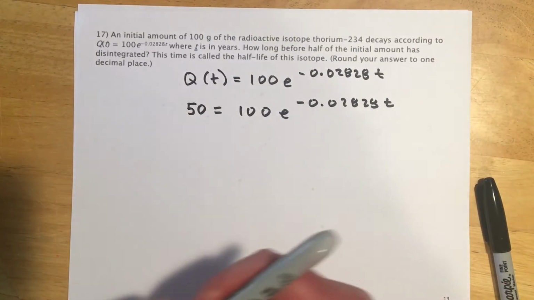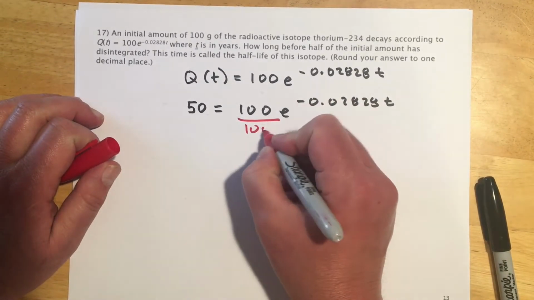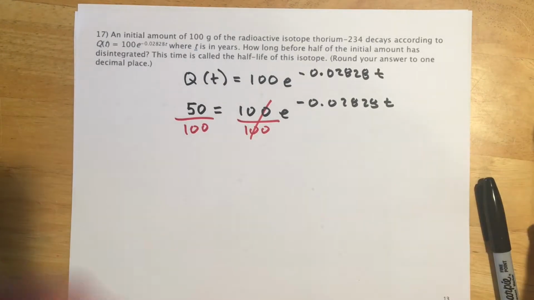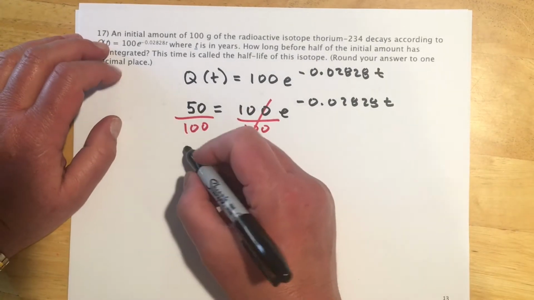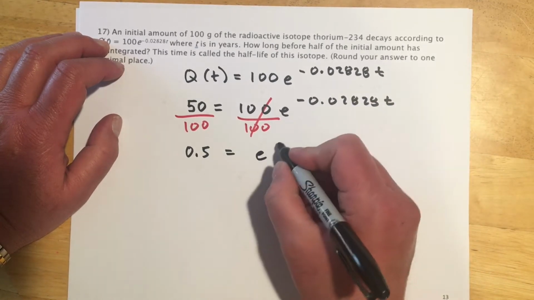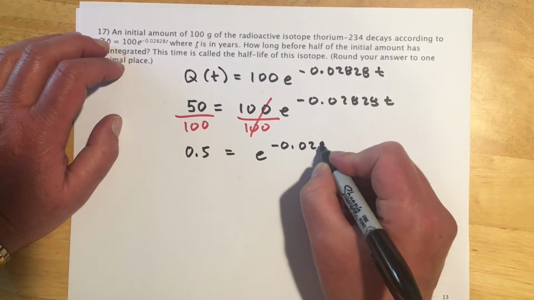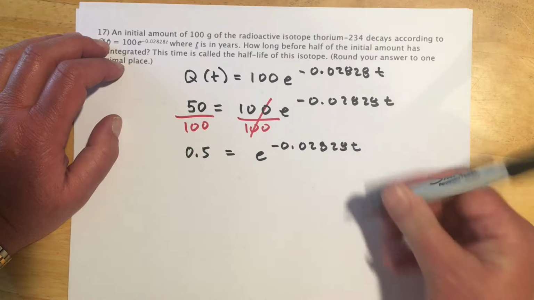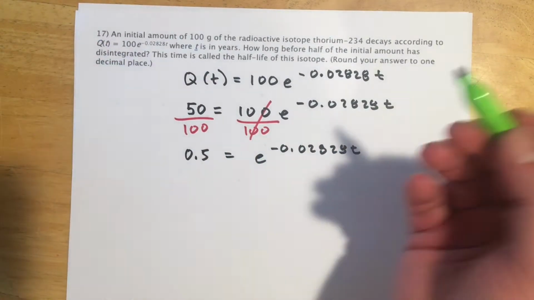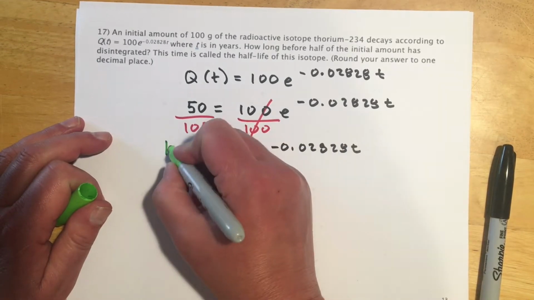So first thing we do, divide out the 100, as we do. And so that's going to leave me 0.5 equals this chunk of math. And then from here, I will natural log both sides, because we got base e again, and we're looking for an exponent.